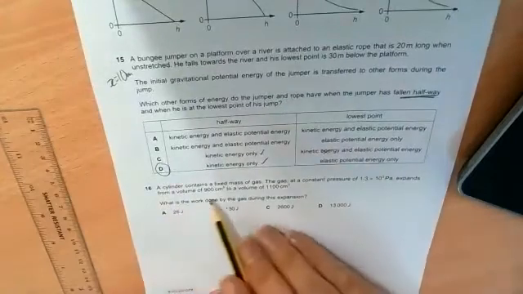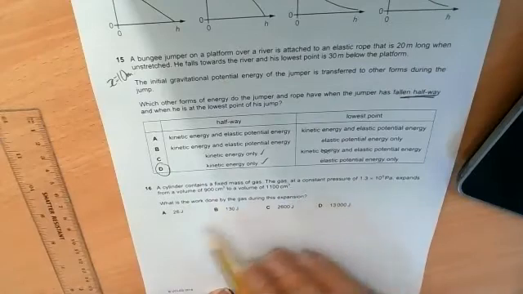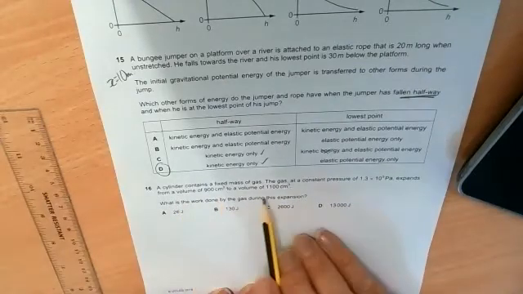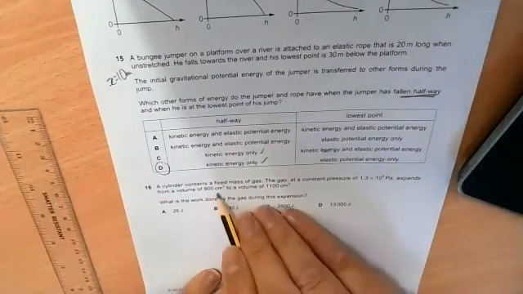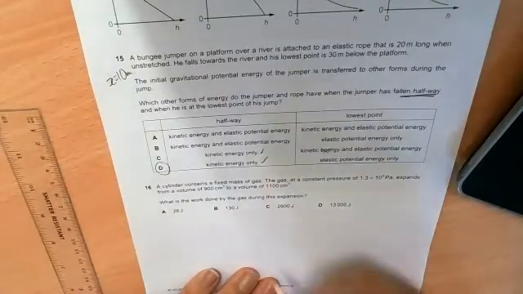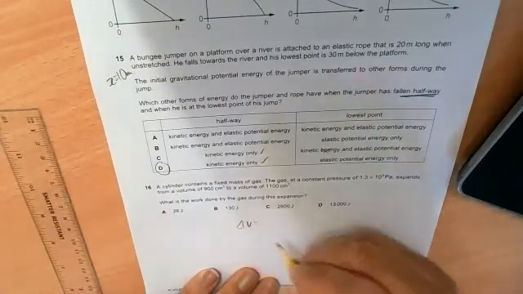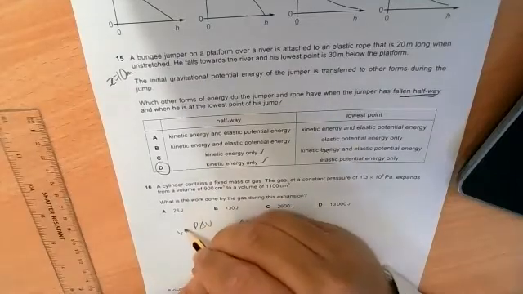Number 16, a cylinder contains a fixed mass of gas. The gas at constant pressure of 1.3 pascals expands from 900 to 1100 centimeters cubed. Careful here, centimeters cubed. So the change in volume, because we know that the work done is P delta V, we can do that in our sleep.